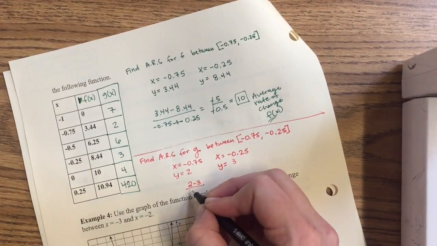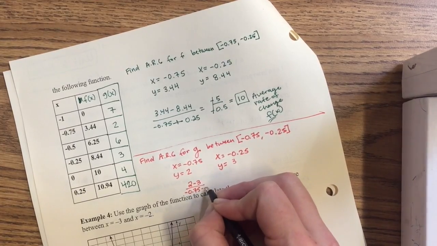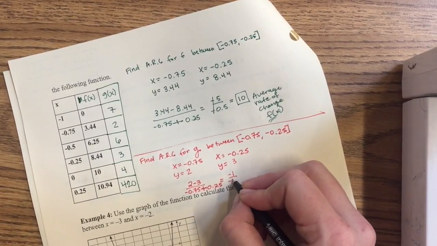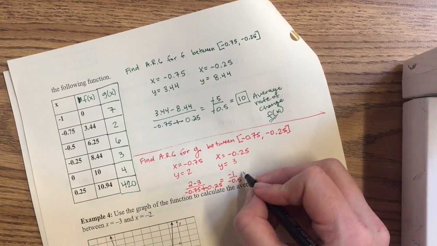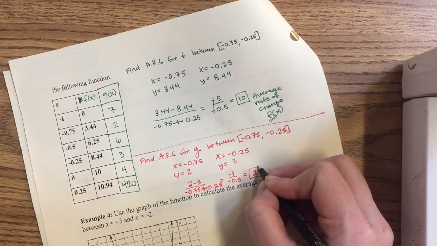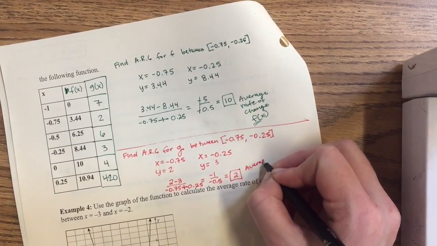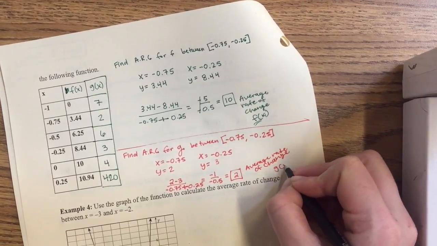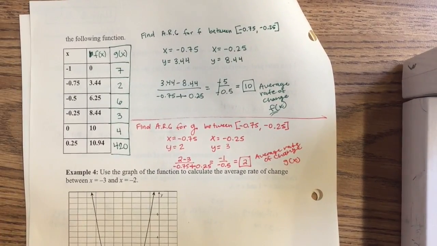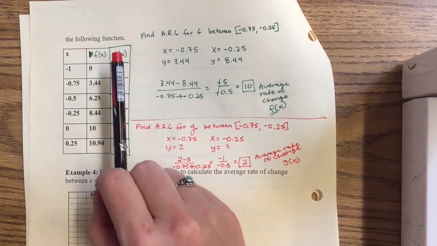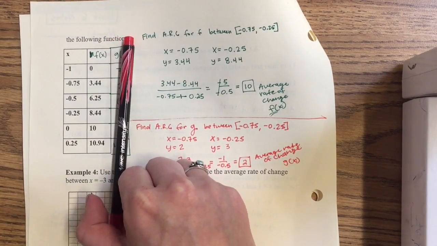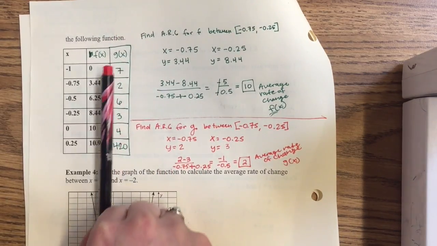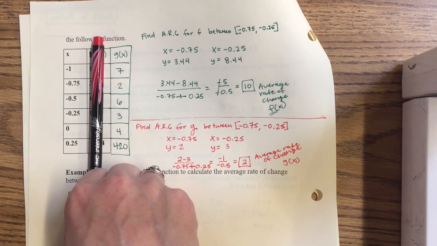Y minus y over x minus x becomes a plus sign. -1 divided by -0.5 is equal to 2. And that's the average rate of change for g of x. If it helps, if it says use function f, you can just cover up g and pretend like it's not even there, so that it's easier to pick out your numbers. Same thing if they say are using column G, just cover up that middle one and make sure you use the numbers that align.